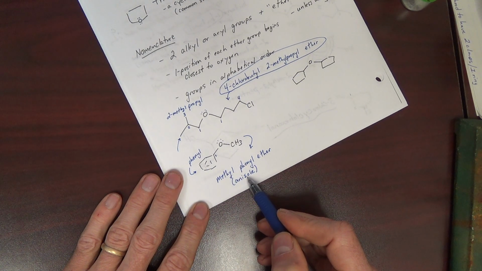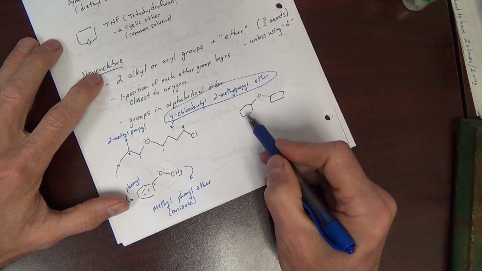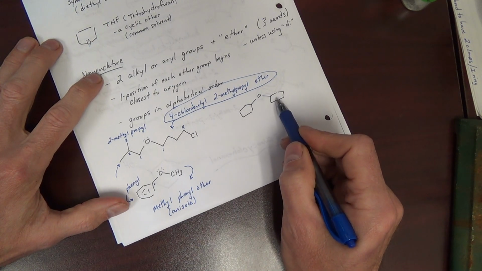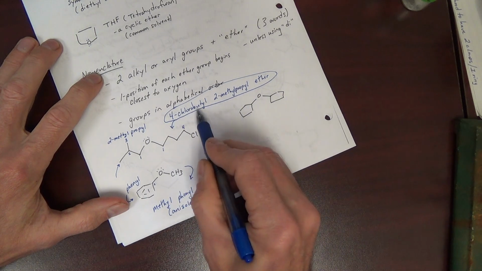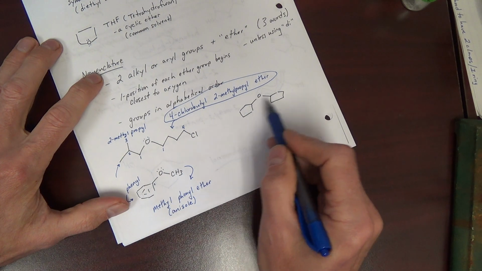All right. How about this ether? This is a symmetrical ether. When the ether is symmetrical, you can use the term di to indicate the name of the single substituent.